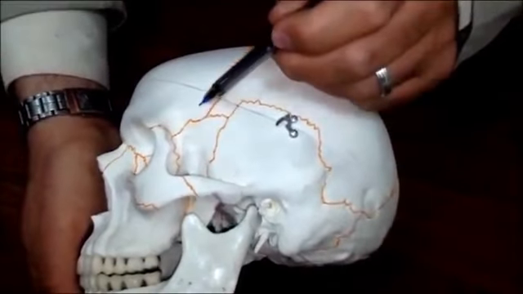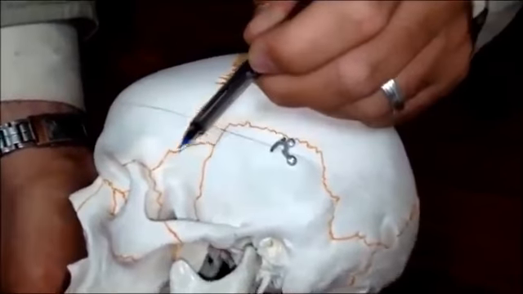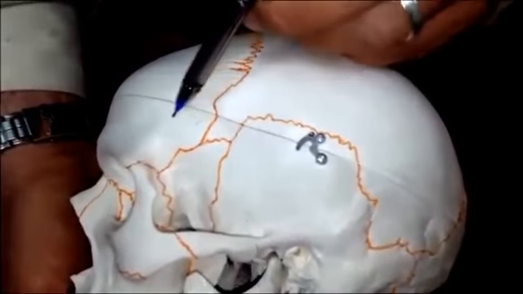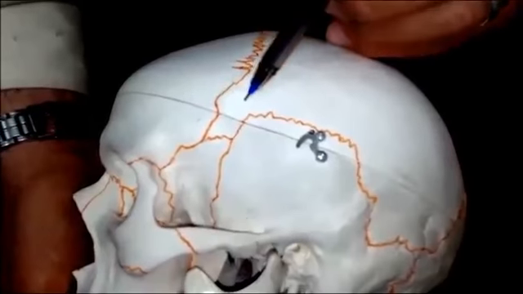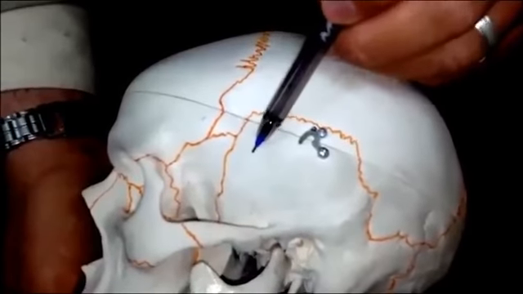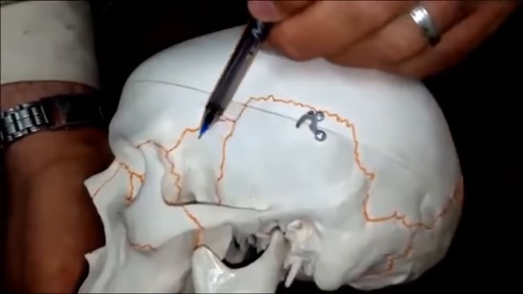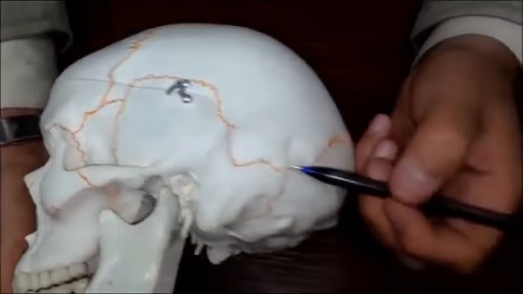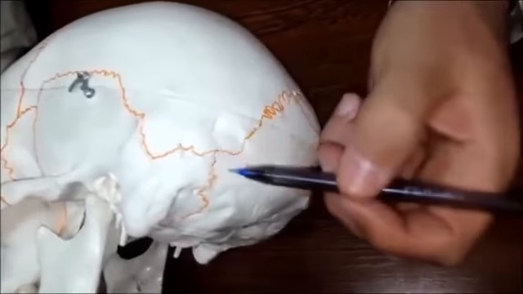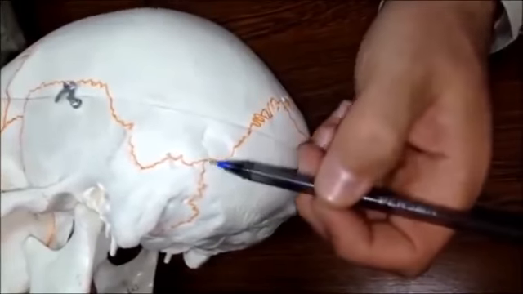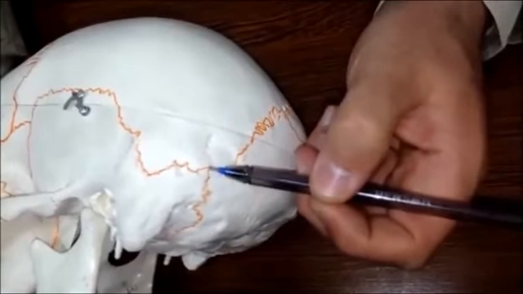This H-shape suture, which is the meeting point between frontal bone, parietal, squamous part of temporal, and greater wing of sphenoid, is called pterion. The meeting point between the parieto-mastoid, occipito-mastoid, and lambdoid is called asterion.